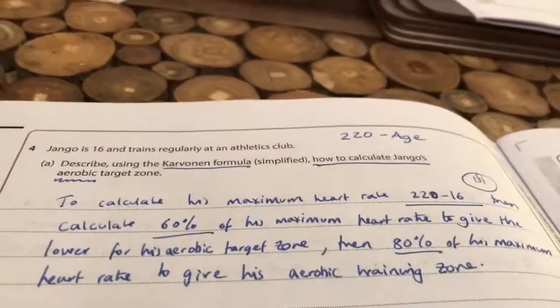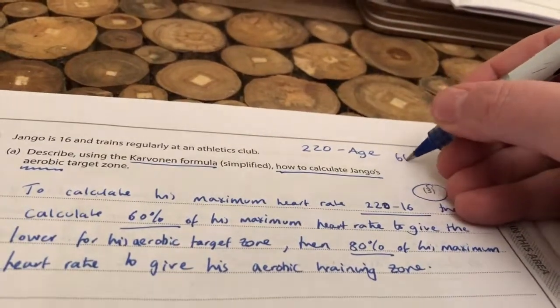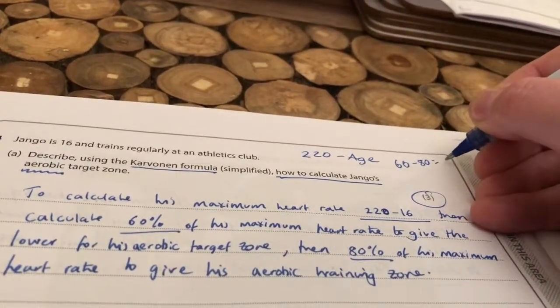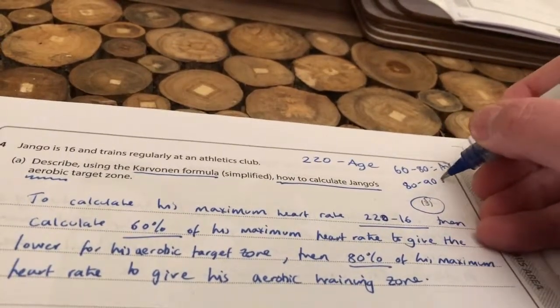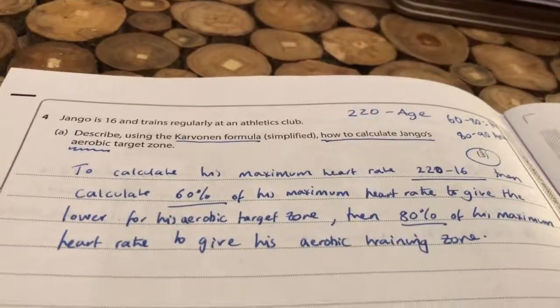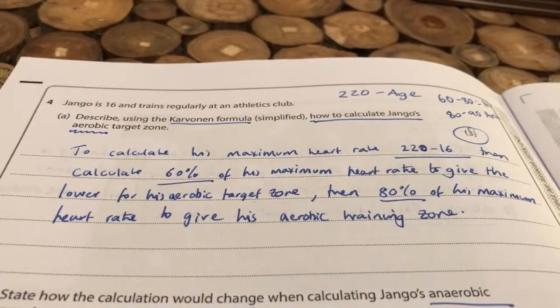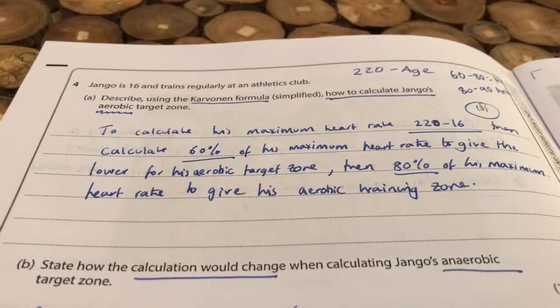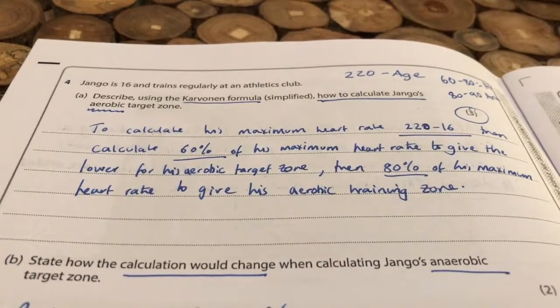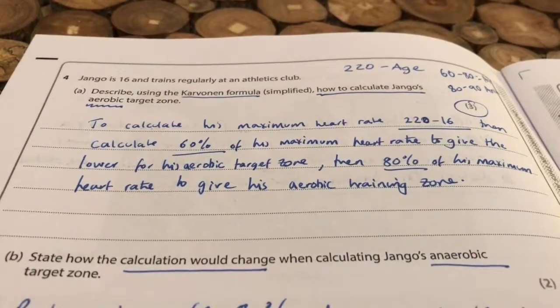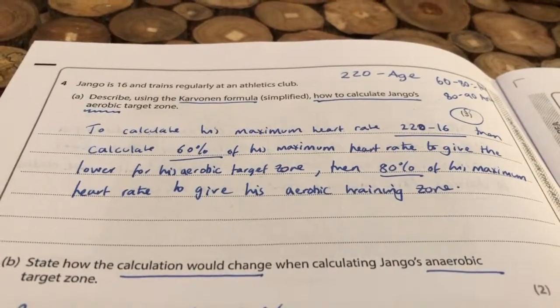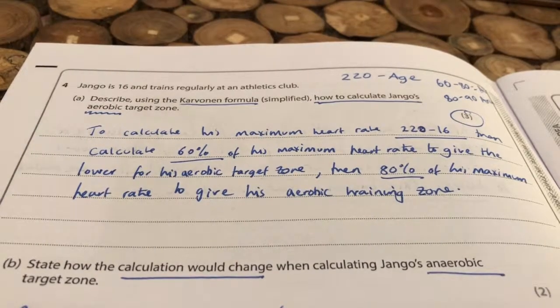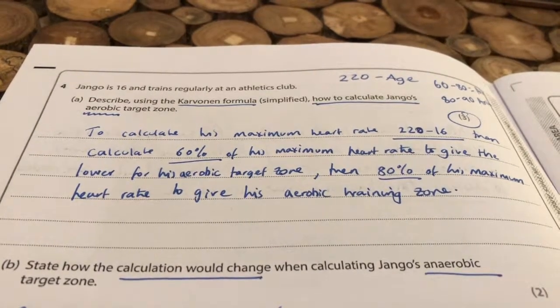So we need to remember, in order for this question, we need 60 to 80 equals aerobic. And then we go 80 to 90 is anaerobic. Okay, so that's just going to help us remind ourselves for this question, which leads perfectly into the next question. Most people understood this question, responded well, but they didn't get the second mark. State how the calculation would change when calculating his anaerobic target zone.